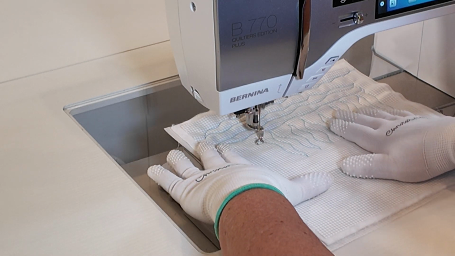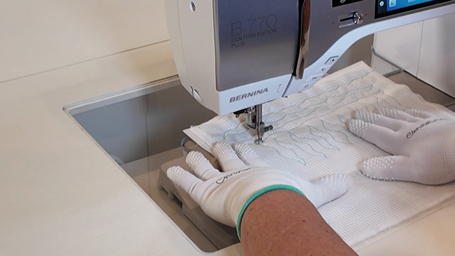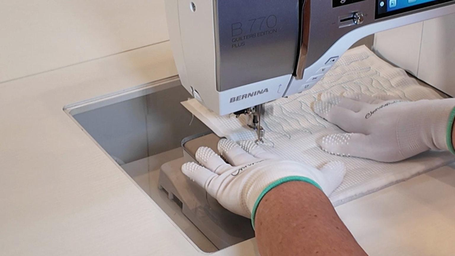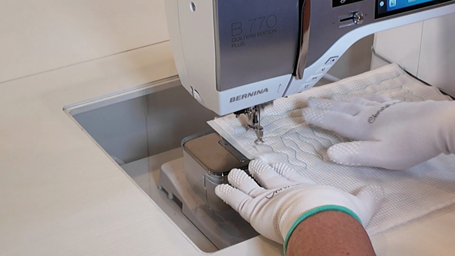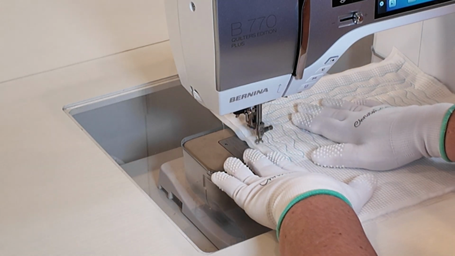So do try stitching both of these lines in any direction that you want to and see which feels most comfortable. Depending on your thread or your machine, you may actually make better lines going in one direction, so it is okay to rotate the quilt to make sure that you're stitching the lines how you want them to look.